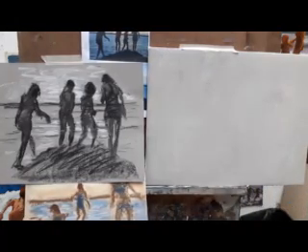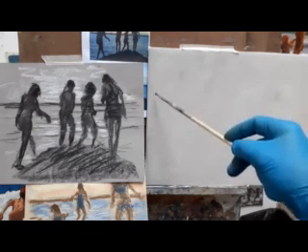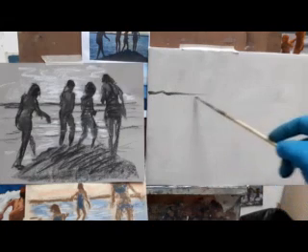This is a wet surface, and I'm now going to work into that with a dark mixture, which is the same combination of ultramarine and burnt umber. But because I'm painting into a wet surface, it's going to mix.